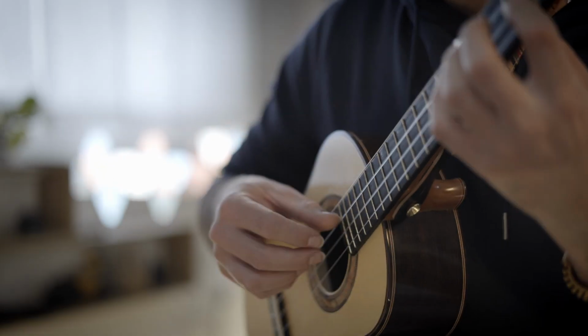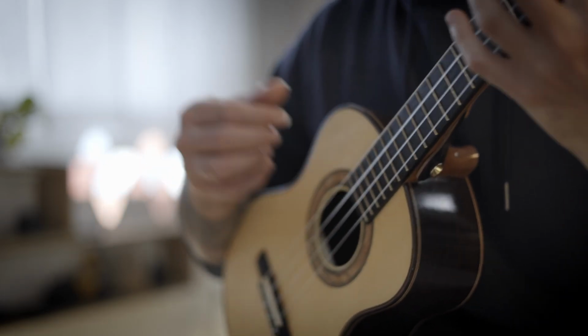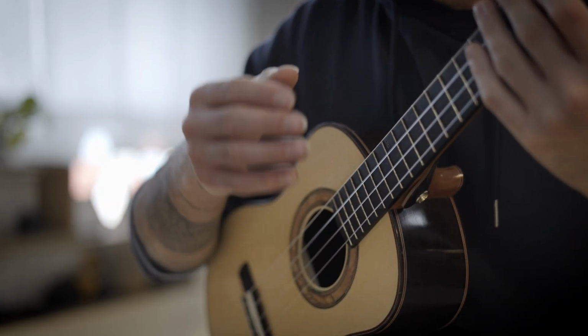So that is you playing a scale like D major, and making sure that you're alternating your right hand fingers at all times. Now the third lesson is a lesson for intermediate to advanced students.